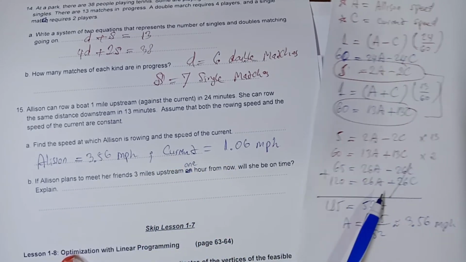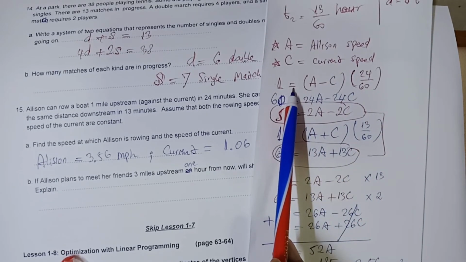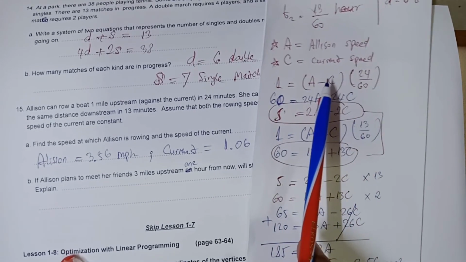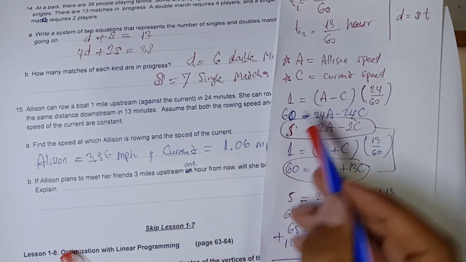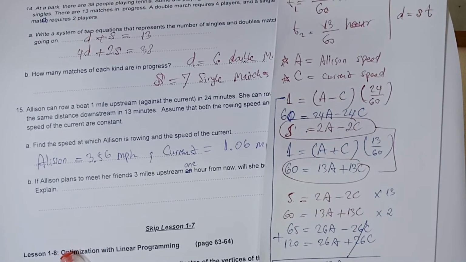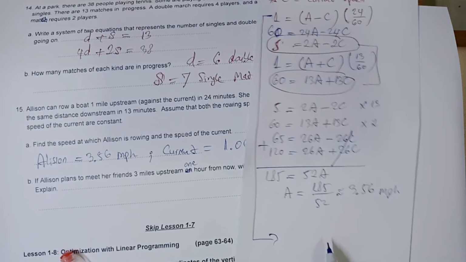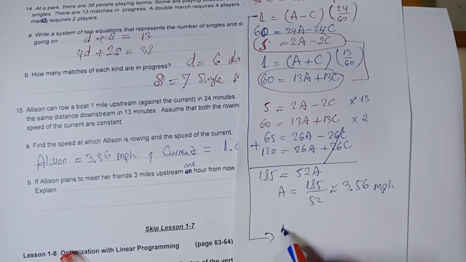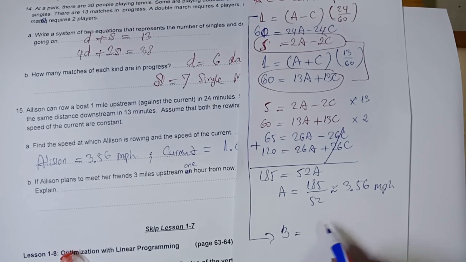Our formula a while ago for upstream, this now becomes 3 in this case, and time becomes 1. So I will bring this equation down for upstream, because she wants to go upstream. I will write this one again. This time it's going to be 3 miles, that's the distance that she wants to go.